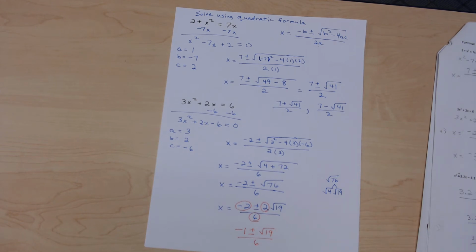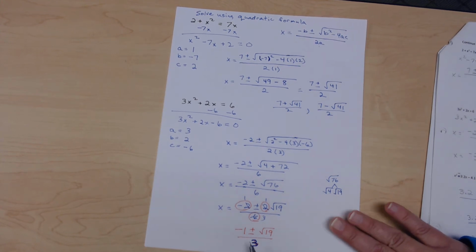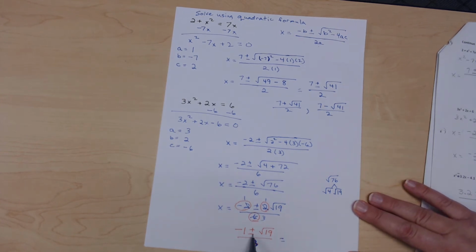Okay. And then don't forget, whoa. This, we're canceling, right? This goes to 1, this goes to 1. What does this guy go to? This guy goes to 2, goes into it 3 times. This guy should be a 3. We're reducing. We have to reduce all 3 places, so that guy has to go to 3. We have to rewrite it again anyways because of this plus or minus, so negative 1 plus the square root of 19 over 3, because we're simplifying.